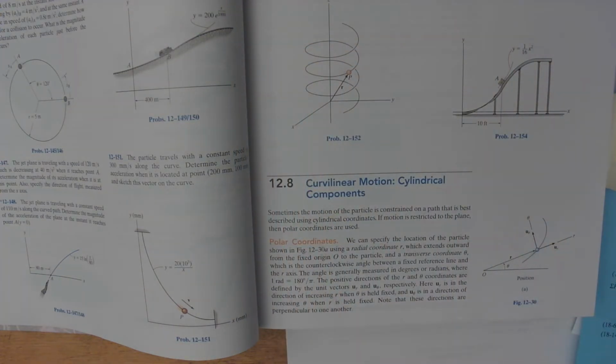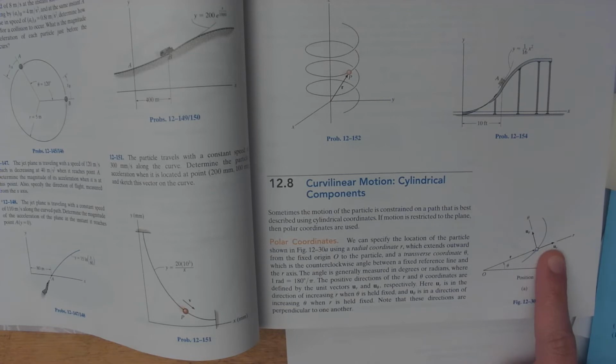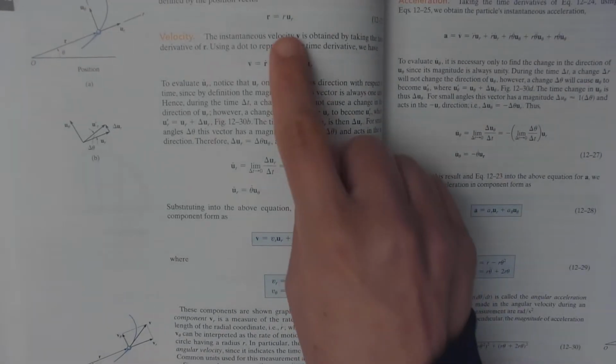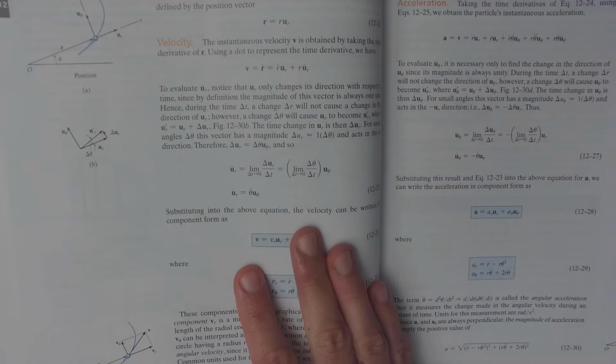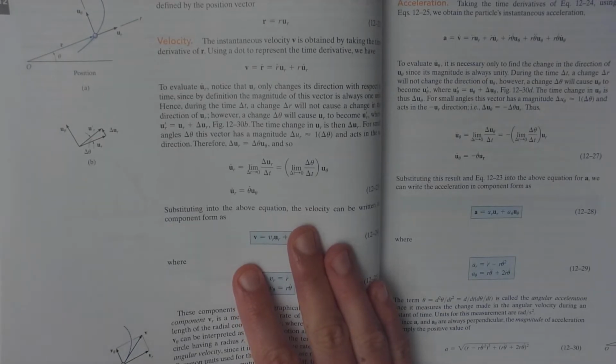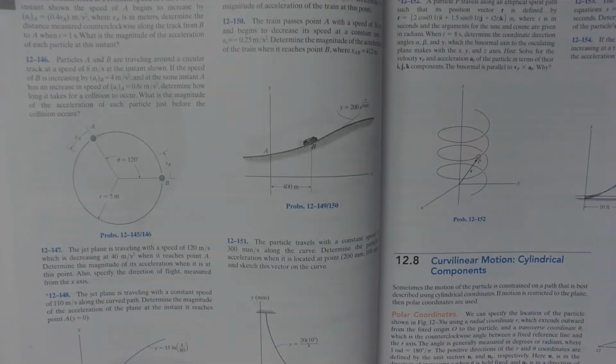So for polar coordinates, we have a radial coordinate and a transverse coordinate. The radial coordinate r extends outward from the fixed origin to the particle. So you start at the origin, you go to the particle. This direction is the radial direction, and for polar coordinates, our position vector only has a radial component, and the magnitude is r, which is the distance from the origin to the particle. So for polar coordinates, for the position, you never have a transverse component.